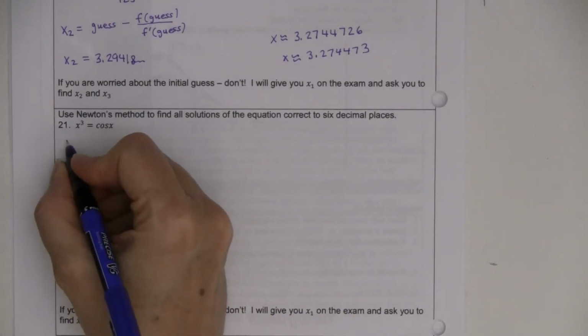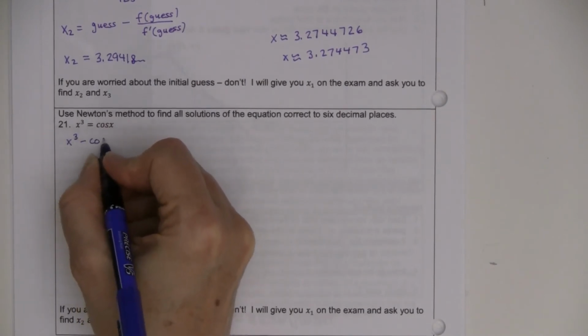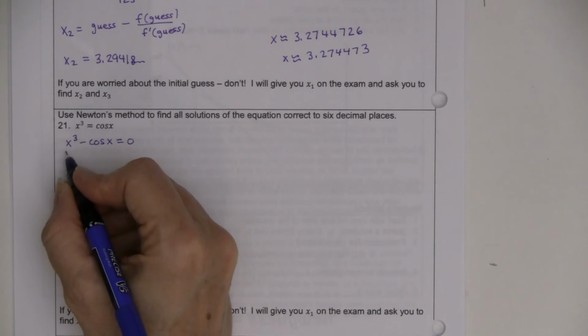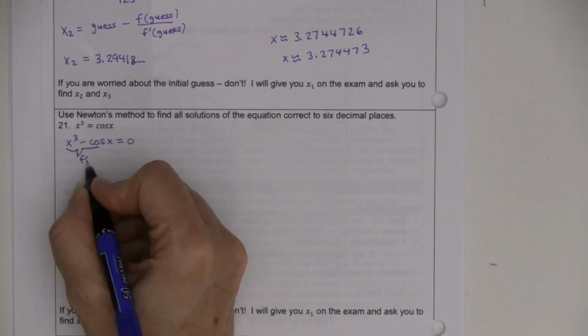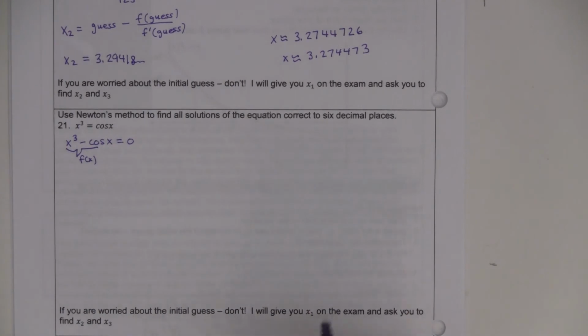So use Newton's method to find all the solutions of the equation correct to 6 decimal places: x to the 3rd equals cosine of x. So we're going to give a try to doing that one. The first thing you might notice is that we don't have 0 on one side, and if we want to use Newton's method, a good thing to do would be to put 0 on one side. So this would be x to the 3rd minus cosine of x equals 0. And we're going to call this our f of x.